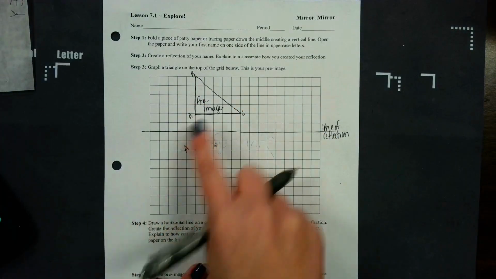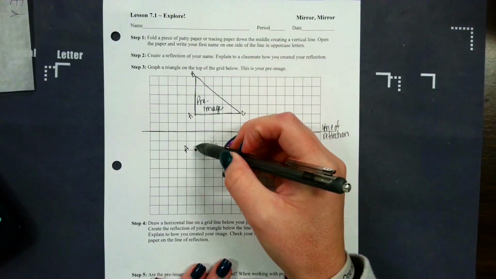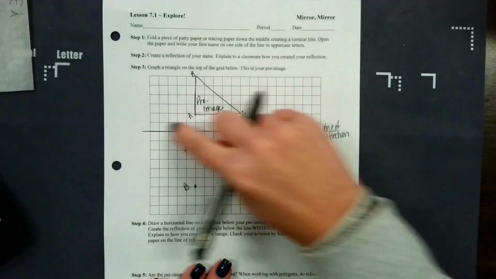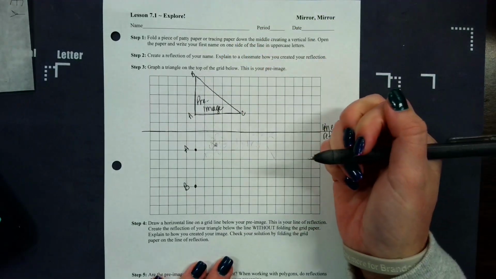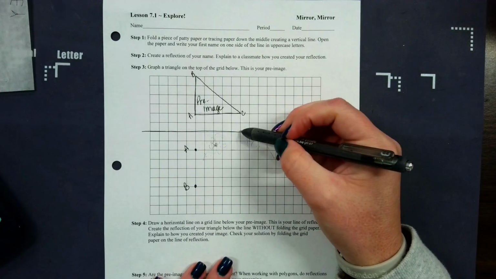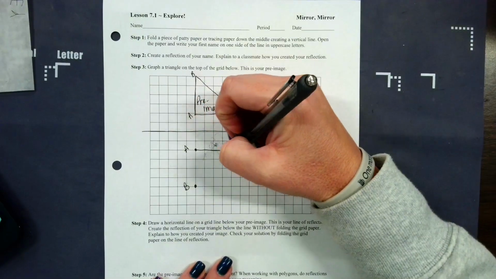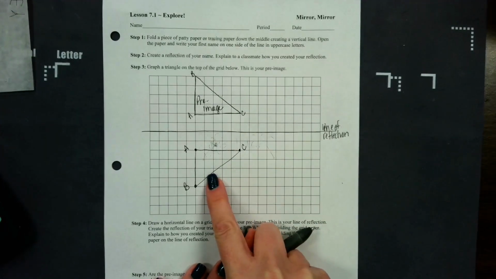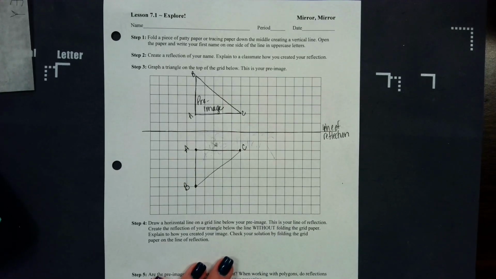Okay. How far away is B from my line of reflection? So I'm going to go 1, 2, 3, 4, 5, 6. Would that also ensure that if I fold along that line, it would match up with B? How far away is C? So I'm going to go down 2. Would my new image of my triangle, if folded along this line, match up with that triangle? Yes. That means I've got a successful reflection.